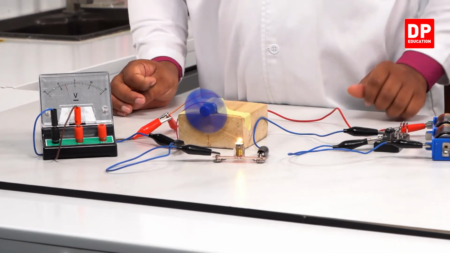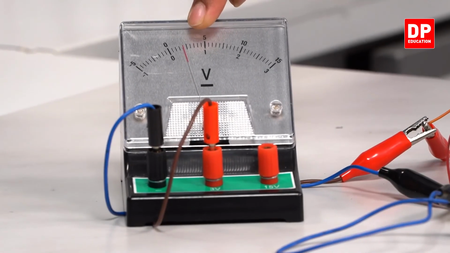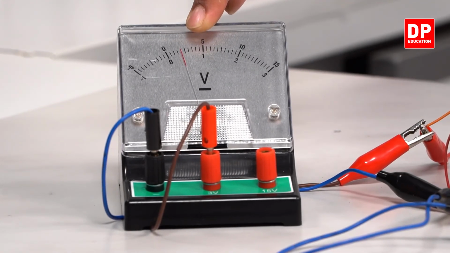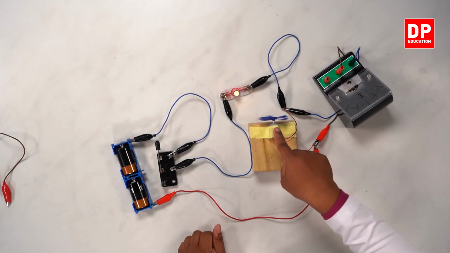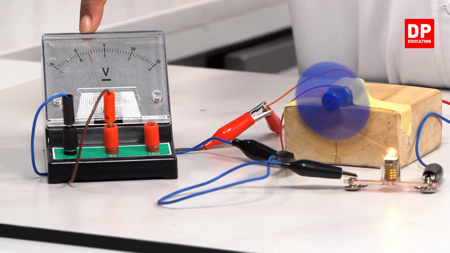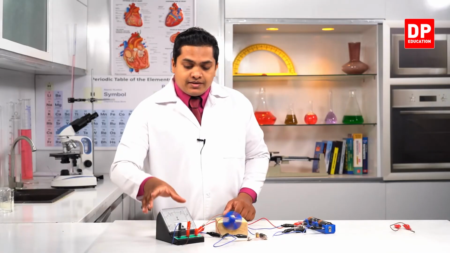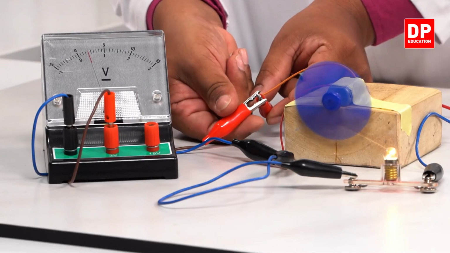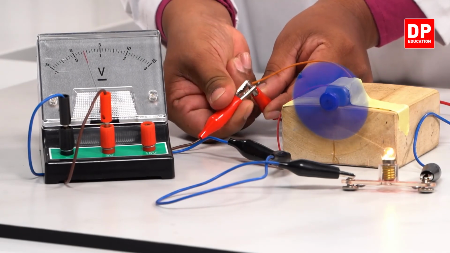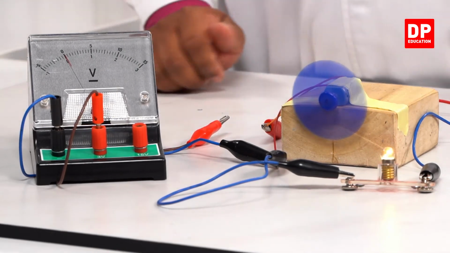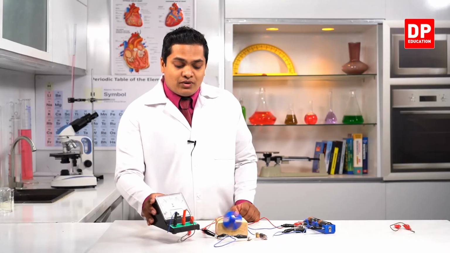So here you can observe the reading. The reading is around 0.4 volts. You can see the fan is working, the motor is rotating. The reading is about 0.4 volts. Now I'm going to show that the voltmeter has a parallel connection by disconnecting the voltmeter. See, if I disconnect the voltmeter, it won't affect the rotation of the motor or the operation of the bulb. It's because this one has a parallel connection.